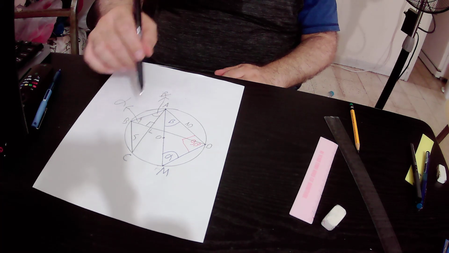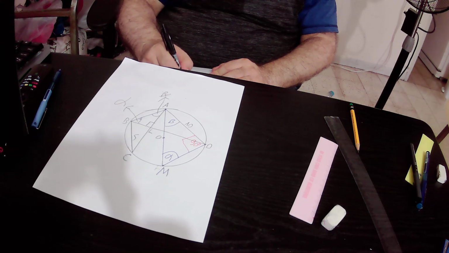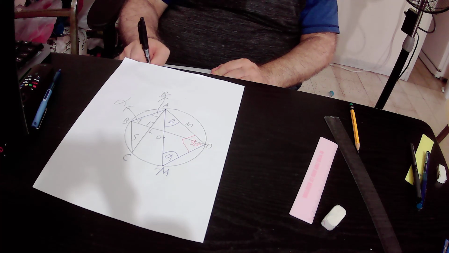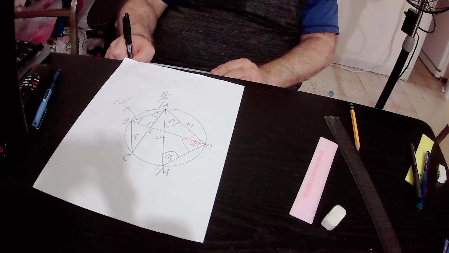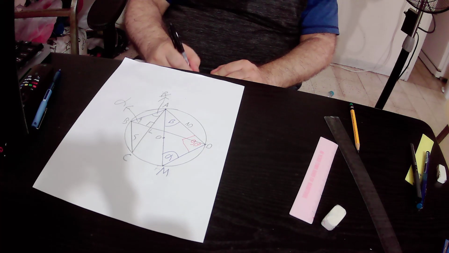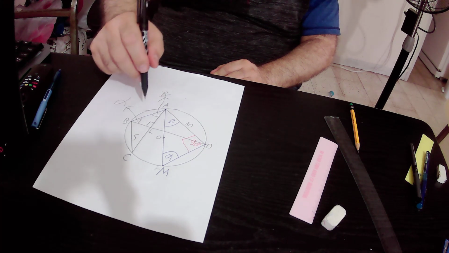Angle CAB equals beta, and it rests on chord BC. Angle ACB that equals beta rests on chord BC.